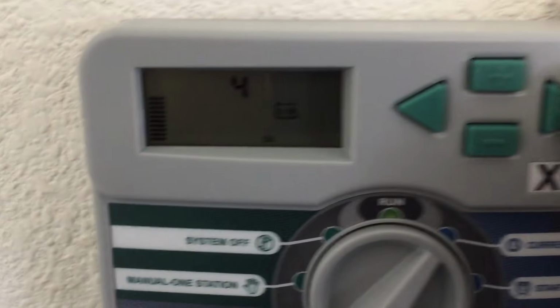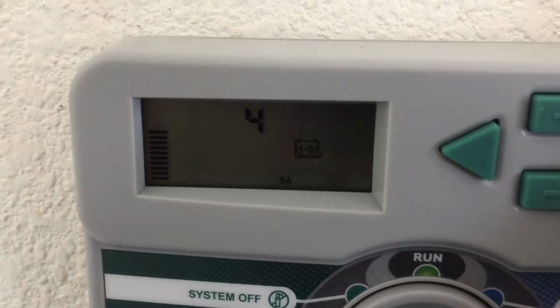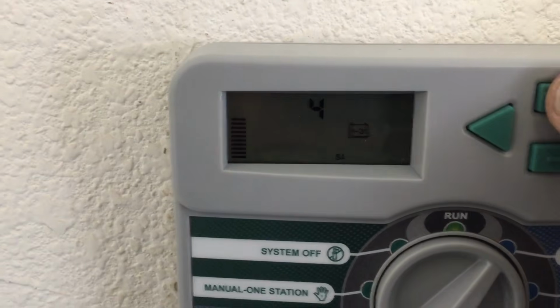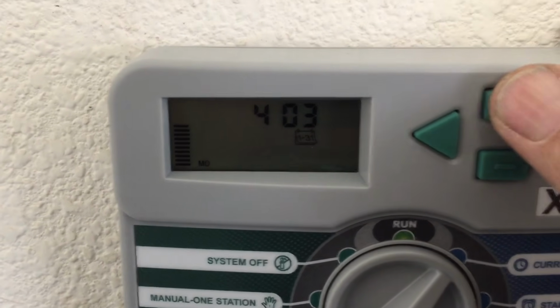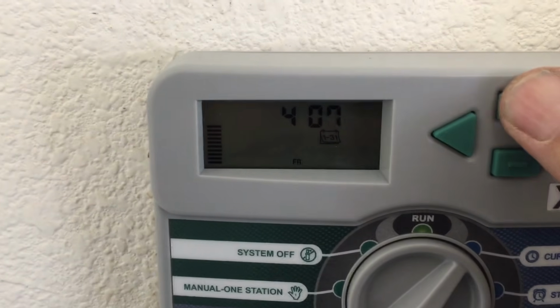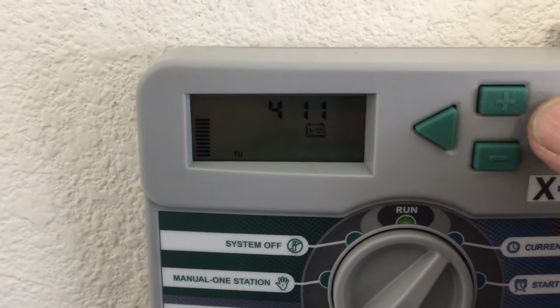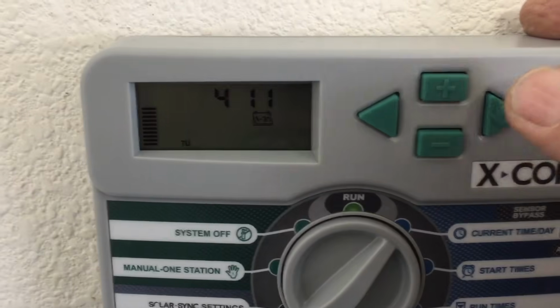And then we're going to hit the forward arrow to go to the next thing, which are, as you see here, 31 calendar days. So we're going to change that. Today is Tuesday, and it's Tuesday the 11th. So I'm going to hit the plus sign a few times until we get up to the 11th. We're done there. Hit the forward arrow.